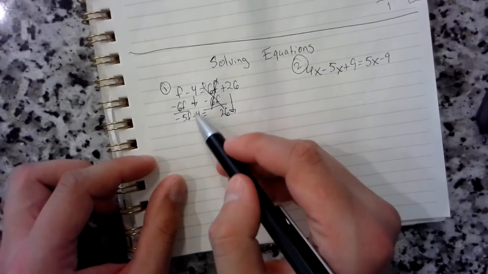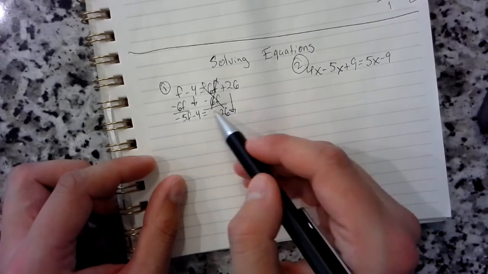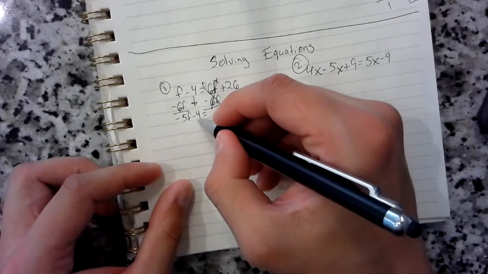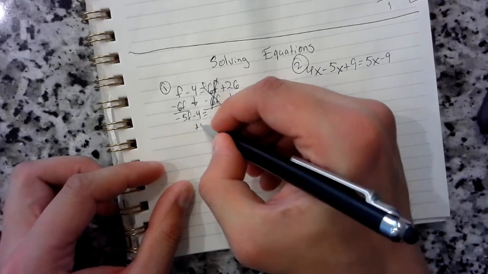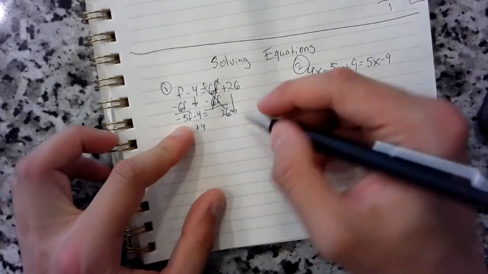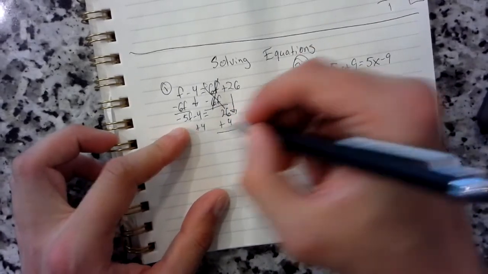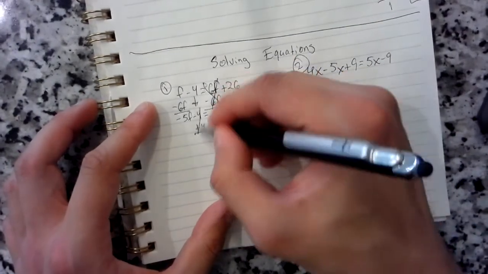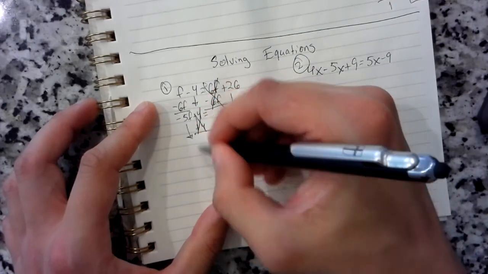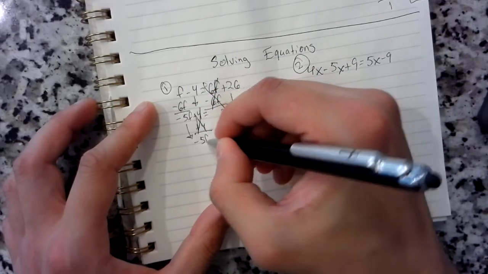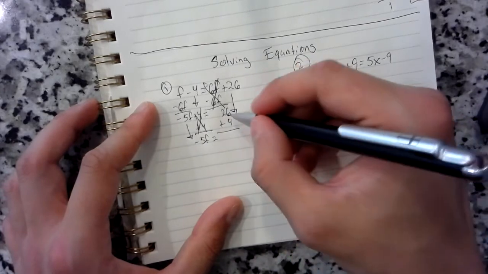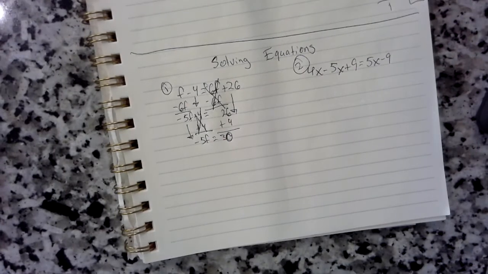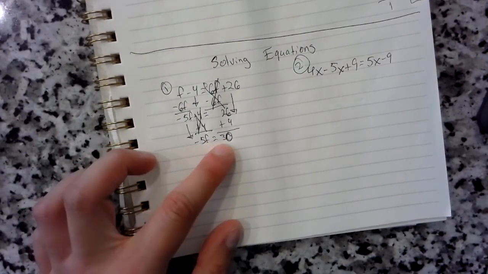So I want to get the numbers off of this side. I want to put it on this side of the equation. To do that, I need to do the opposite. So instead of subtracting 4, I need to do the opposite and add 4. Not just to one side, but to both sides. When I add 4 to a negative 4, that will cancel out. And we do need to bring down our negative 5f and our equal sign. 26 plus 4 is going to give us 30. So now I have negative 5f equals 30.